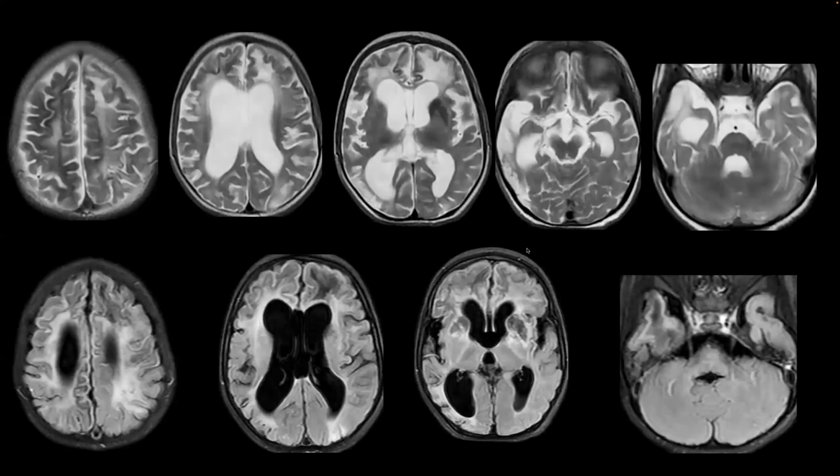And then this is the follow-up scan a year later. You can see that there is progressive volume loss. Now also it's slightly asymmetrical as compared to the initial scan. The right hemisphere is more predominantly affected, especially the temporal lobes. You can appreciate cystic encephalomalacia, gliosis over there. Again, extensive volume loss in the bilateral cerebral hemispheres.